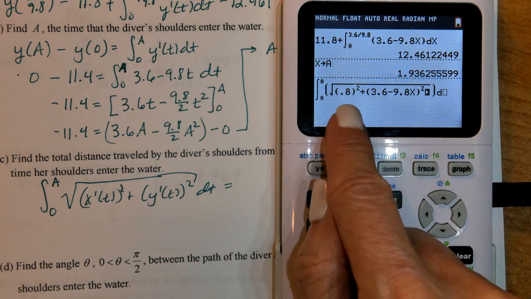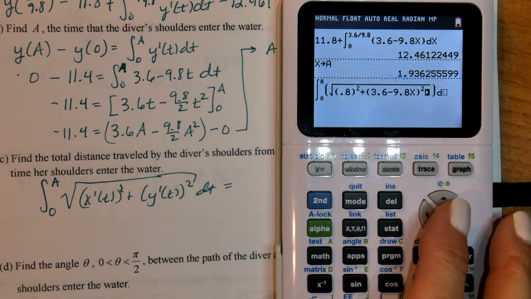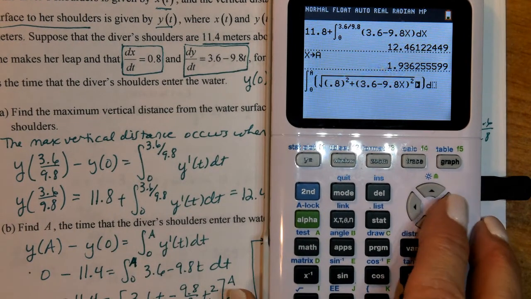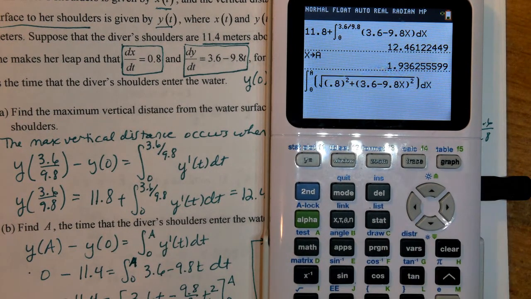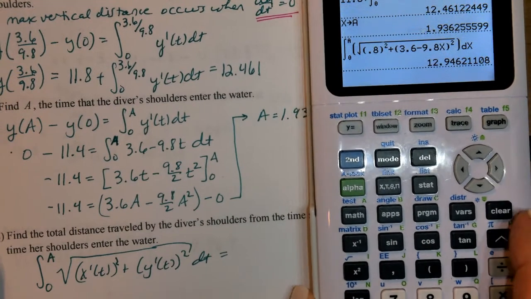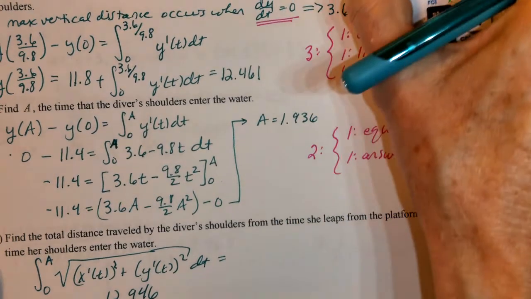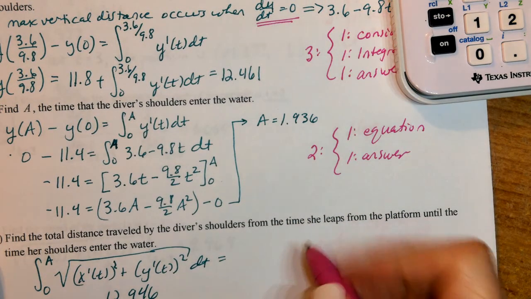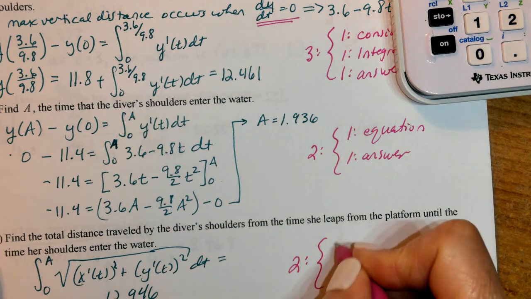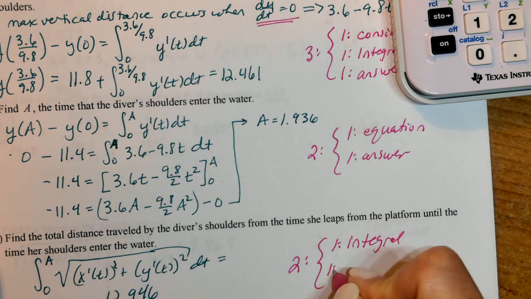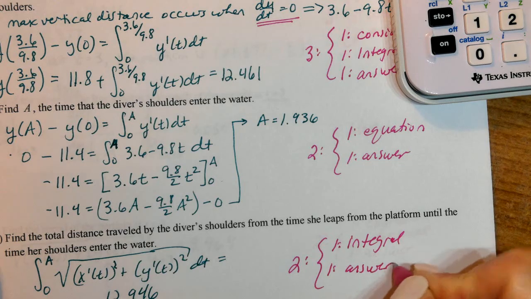That's X prime squared plus Y prime squared. That's what they gave us in the problem. Okay, dx, actually that's a dt, but I'm using x's, and this is 12.946. This was worth 2 points. 1 point for the integral, 1 point for the answer.